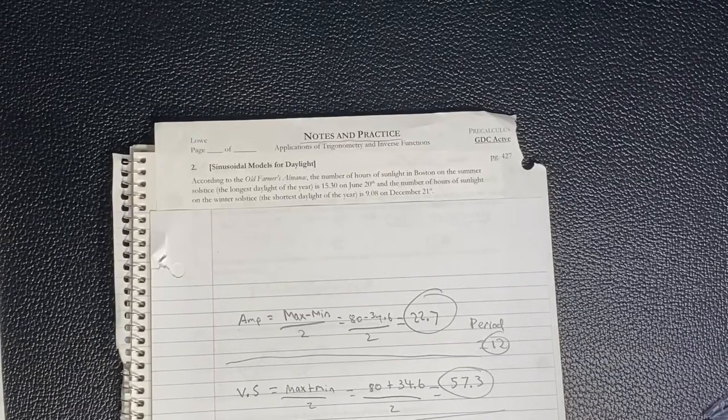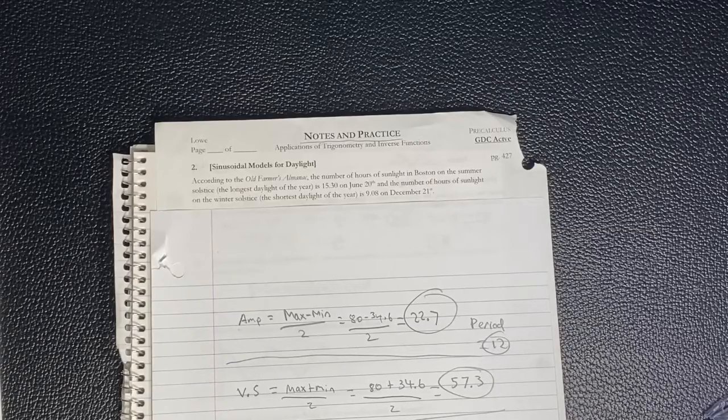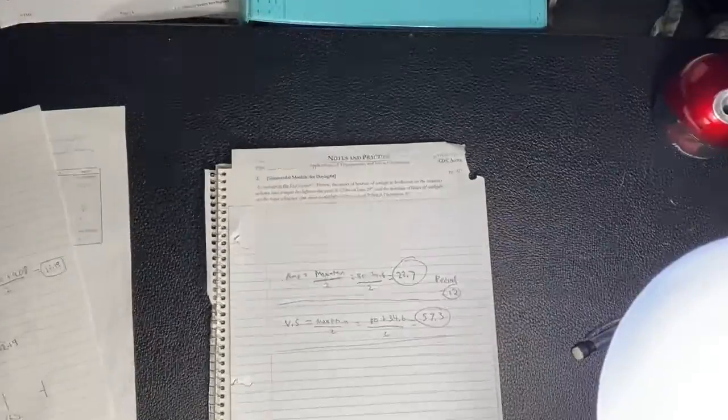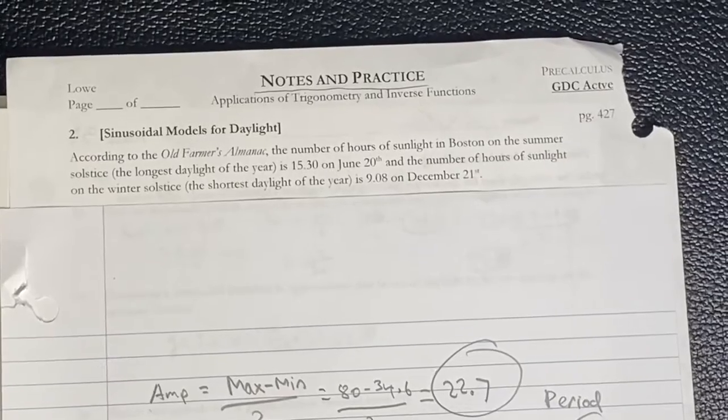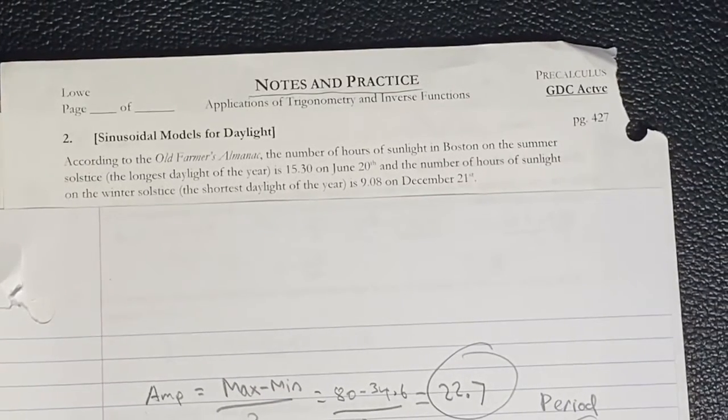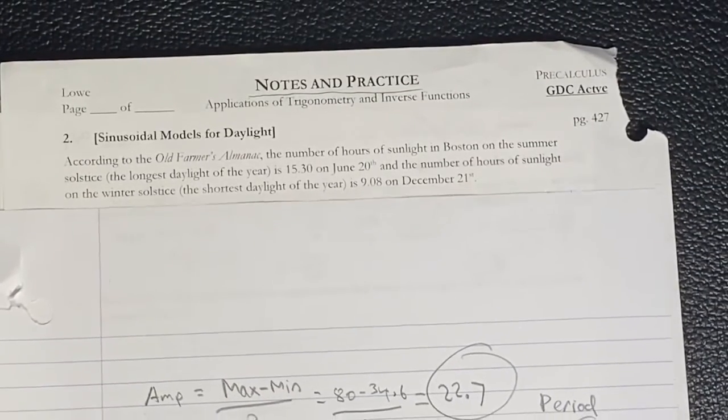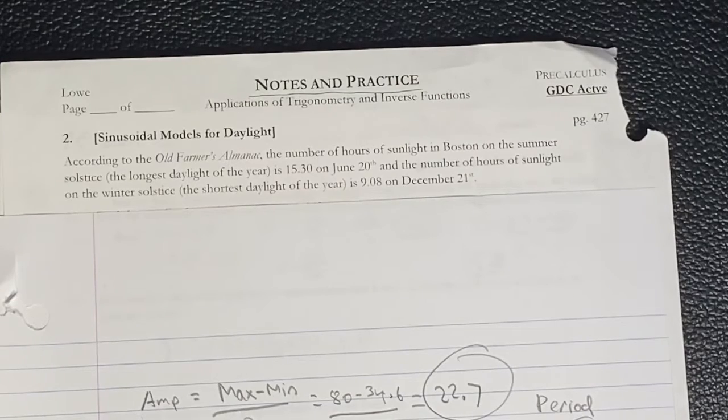Alright, so finally we're going to do some sinusoidal models. This one is for daylight. Okay, so for this one, I'm just going to walk you through 3 steps of doing these models.